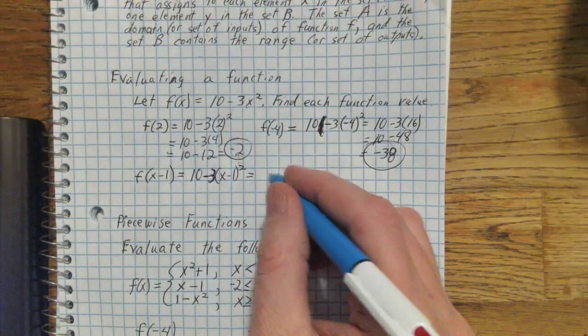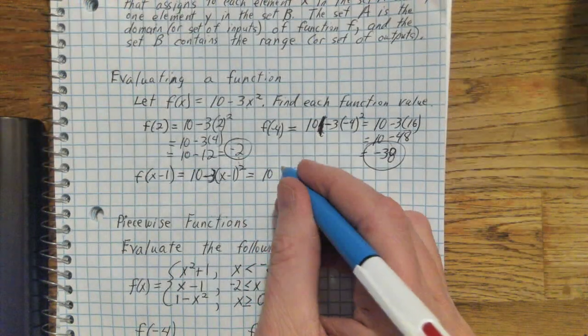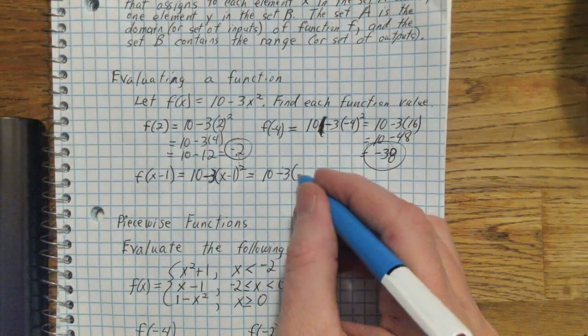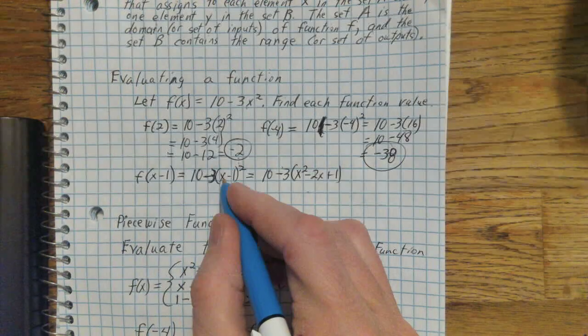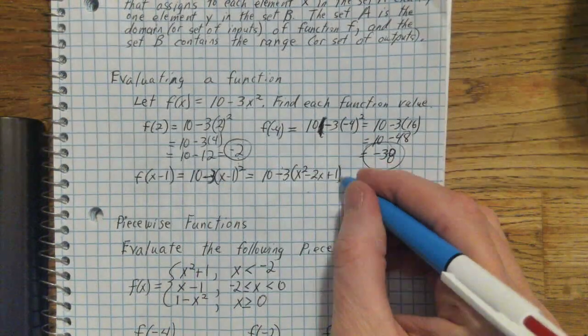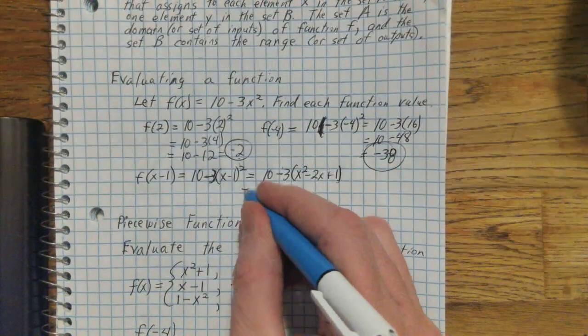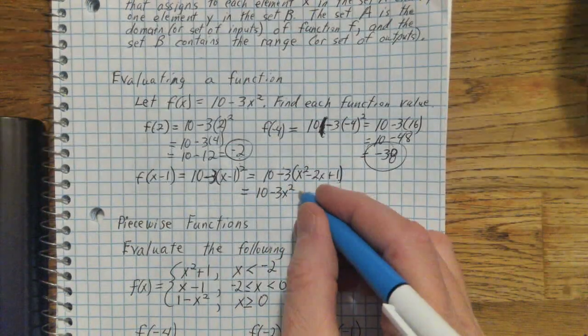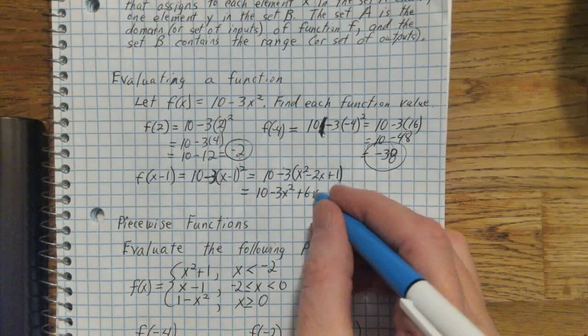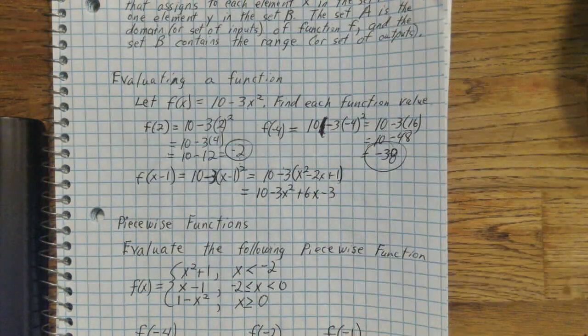So that is 10 minus 3 times x squared minus 2x plus 1 if I expand x minus 1 squared. And then if I distribute, I've got 10 minus 3x squared plus 6x minus 3.